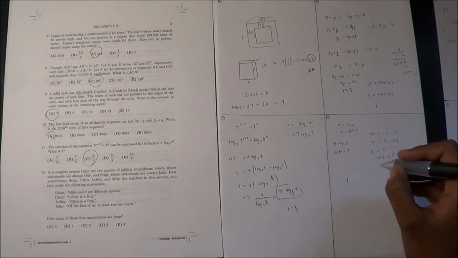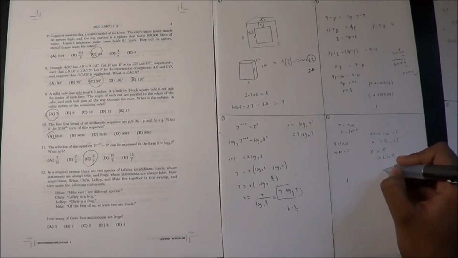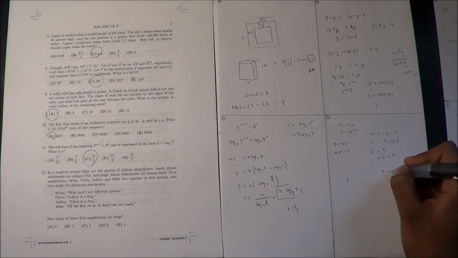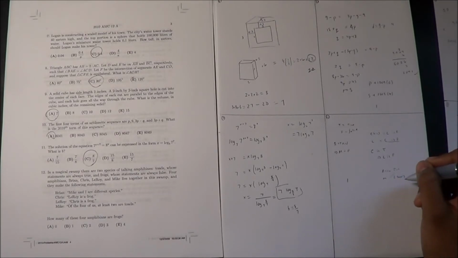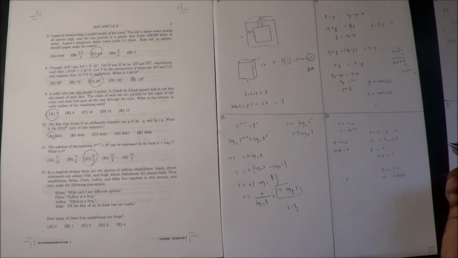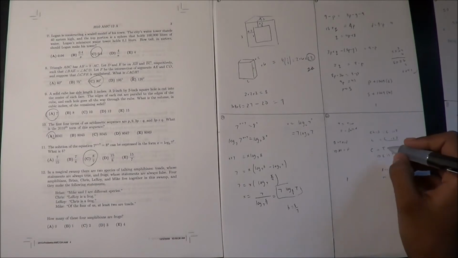And then the Brian and Mike. Okay, Brian is true. And then Mike would be saying two toads. So that means that would be true. Right? You would have two toads.